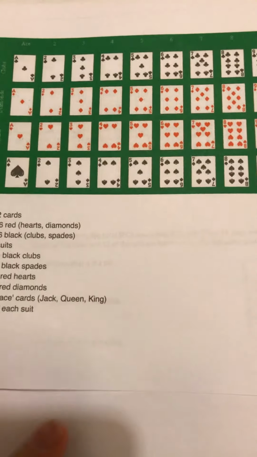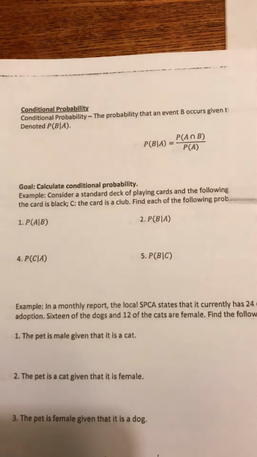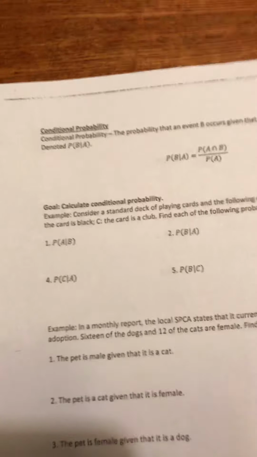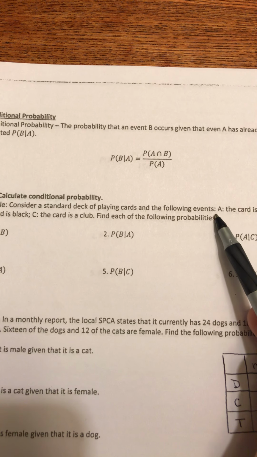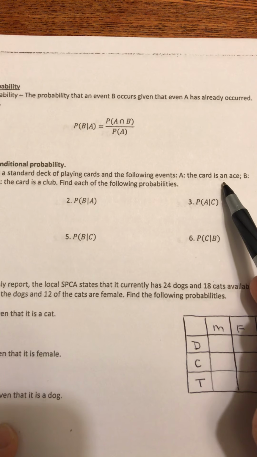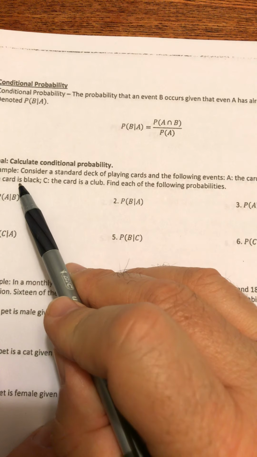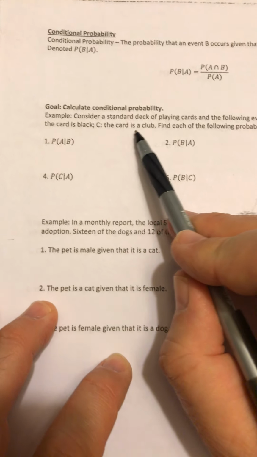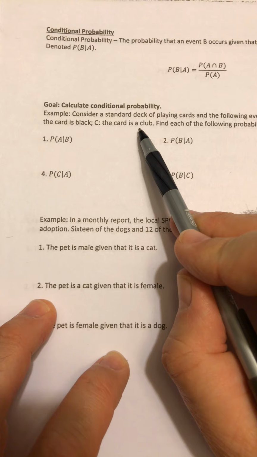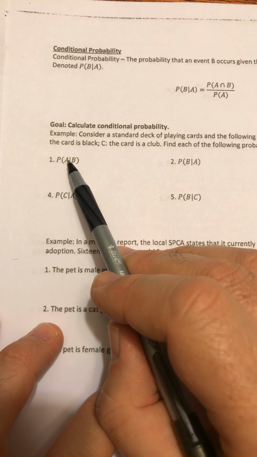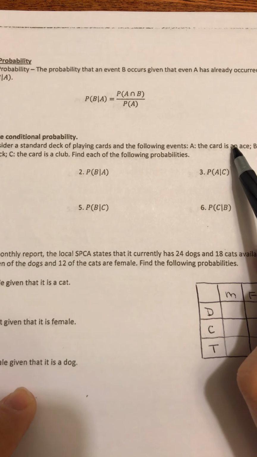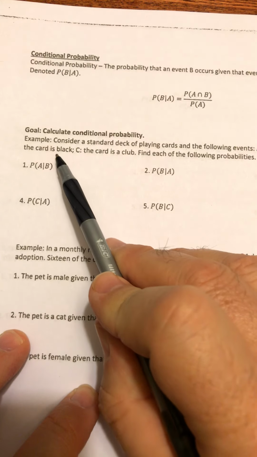All right, back to these problems. So have the deck of cards ready when you're doing these problems. It'll help. So the first one here, we have event A, the card is an ace, B, the card is black, and C, the card is a club. So on this one it says what's the probability that the card is an ace given that you know it's a black card. So how do you do that?